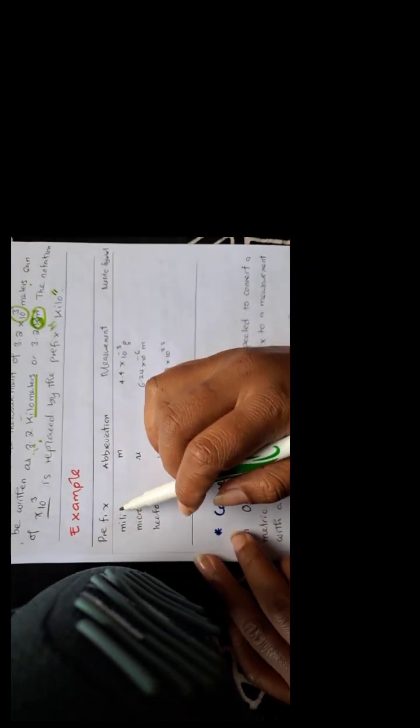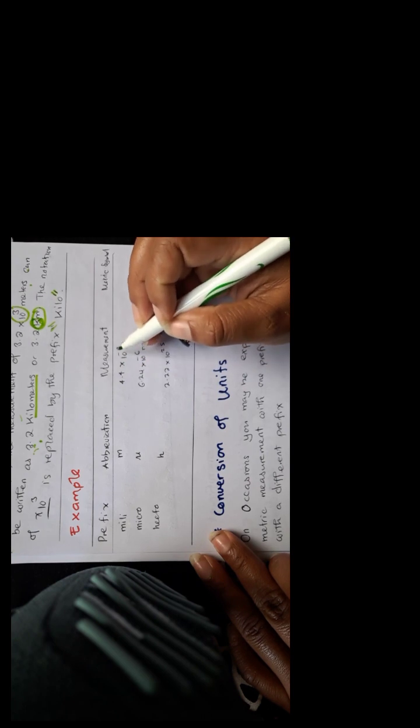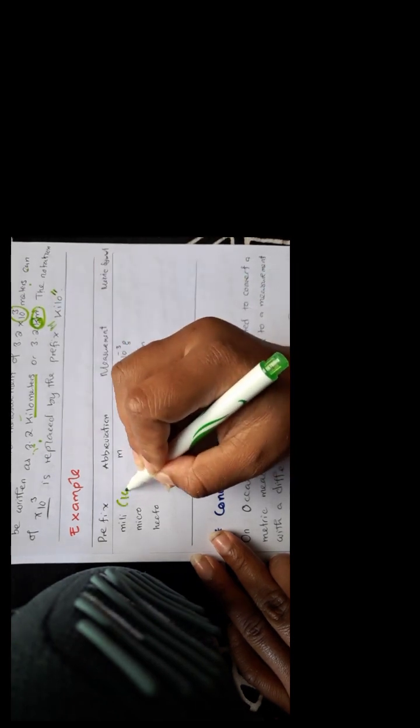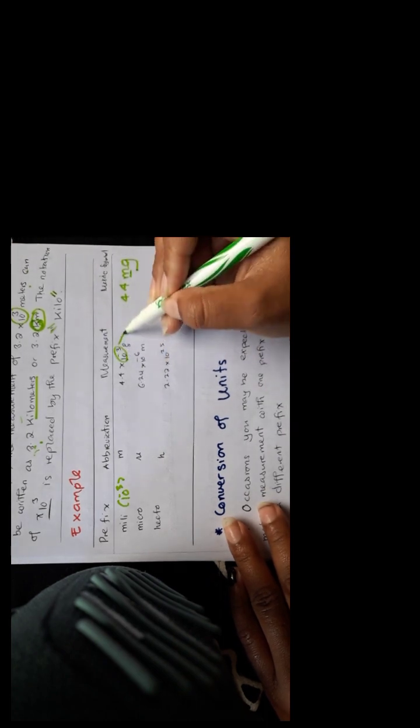We have some examples here. Milli is a prefix of measurement, and the abbreviation is small letter m. For example, we have this measurement here, 4.4 times 10 to the power of minus 3. Milli has the power of 10 to the power of minus 3, so our metric symbol now is 4.4 milligram. This 10 to the power of minus 3 has been replaced by milli.